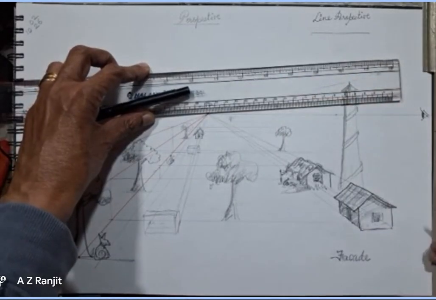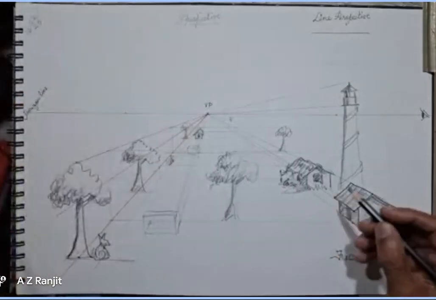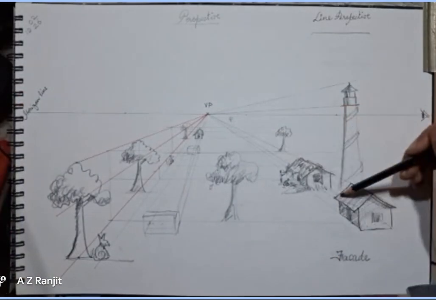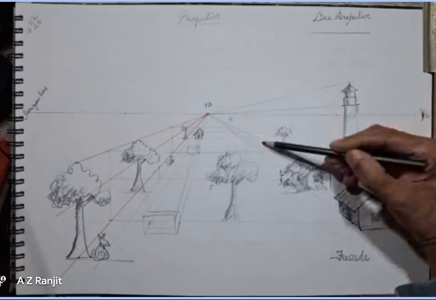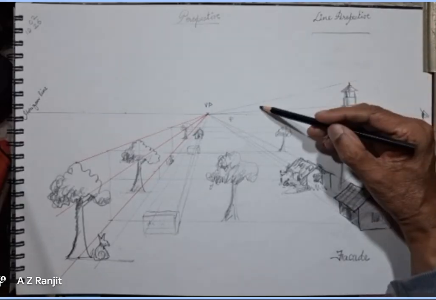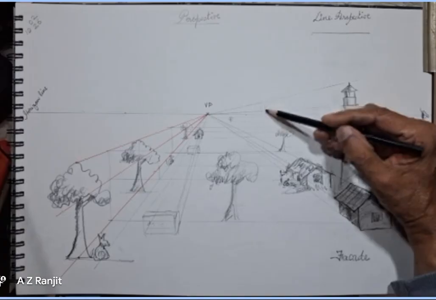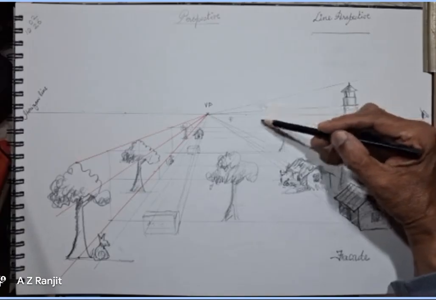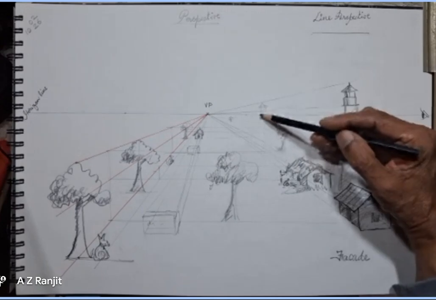Okay? We know this is that line. So there is a tower out here which is on this line, okay? Proportionately it becomes smaller.